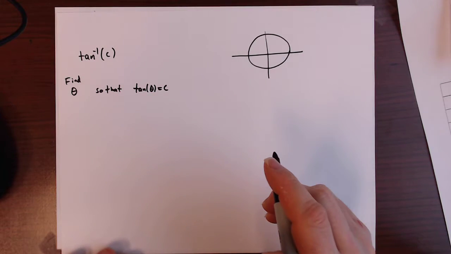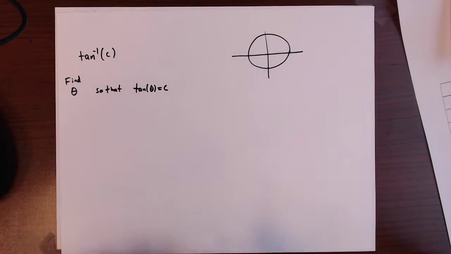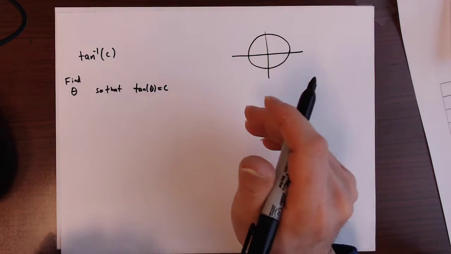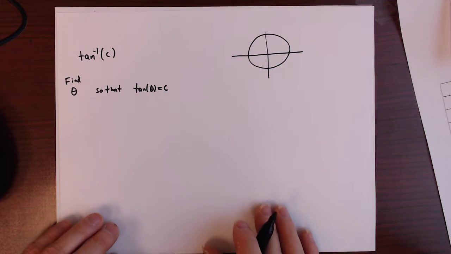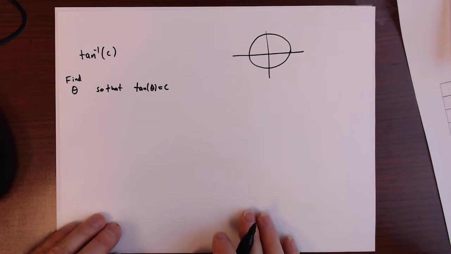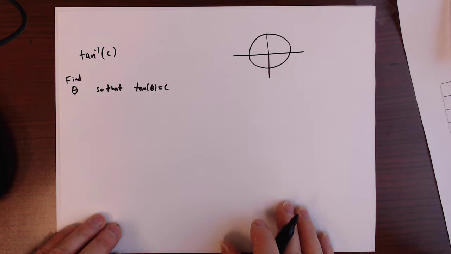I can understand this in the following way. This isn't as useful as the horizontal and vertical lines for inverse sine and inverse cosine, but we can still have some understanding of this in terms of the unit circle.